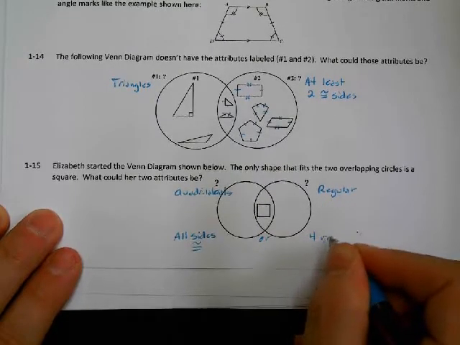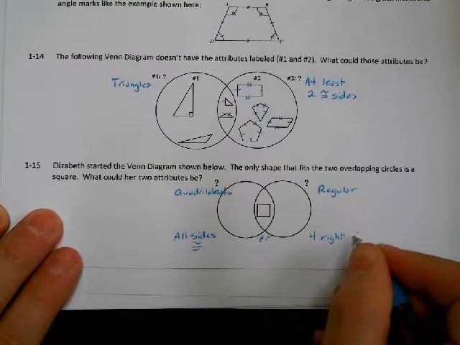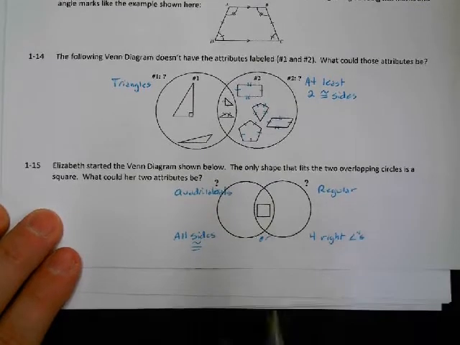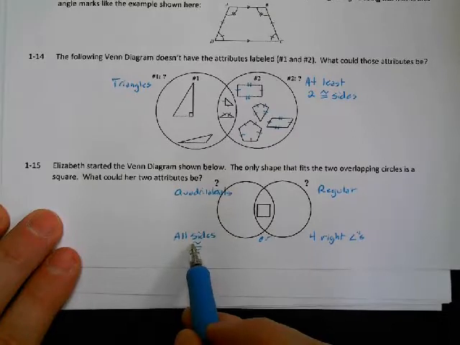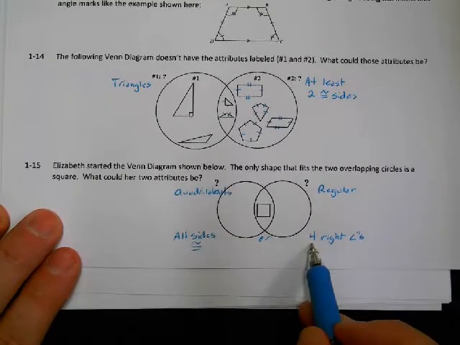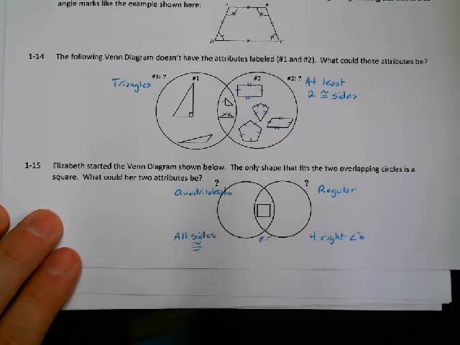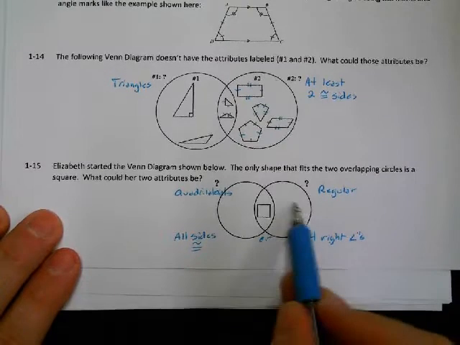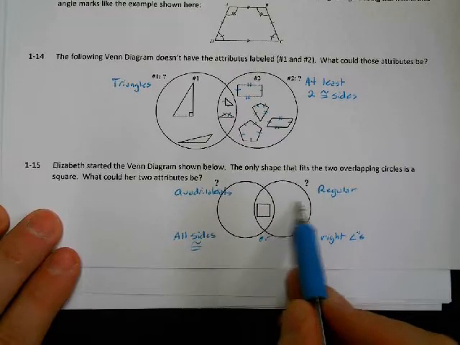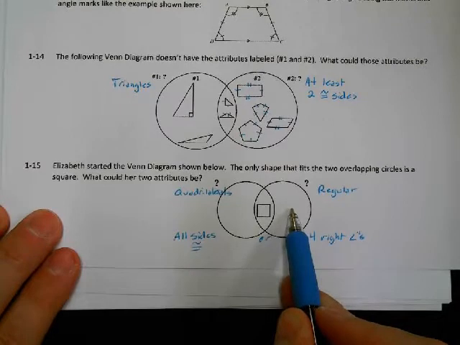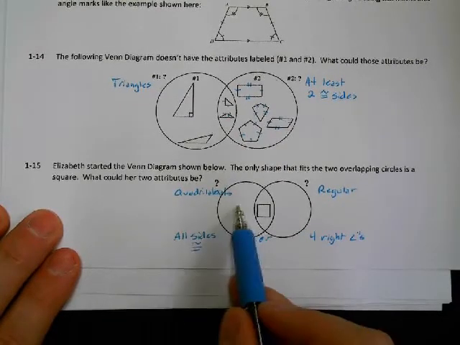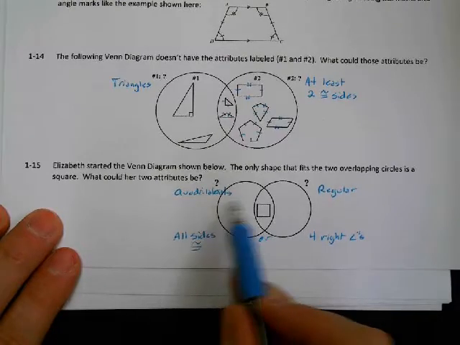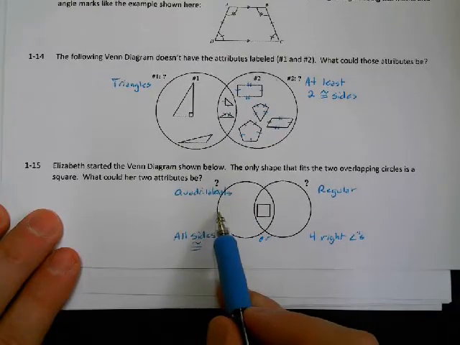So there's only one shape where all the sides are congruent and it has 4 right angles, and that would be the square. We might also put a rectangle on the 4 right angles side, but on a rectangle, all the sides are not congruent. So over here on all sides not congruent, we'd probably put equilateral triangle, regular pentagon, regular hexagon.